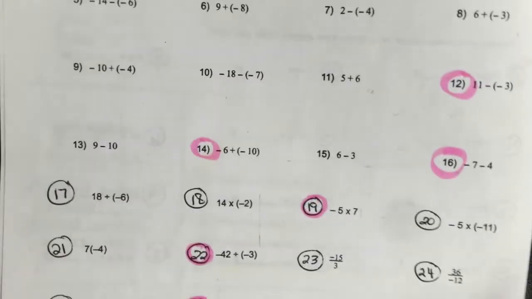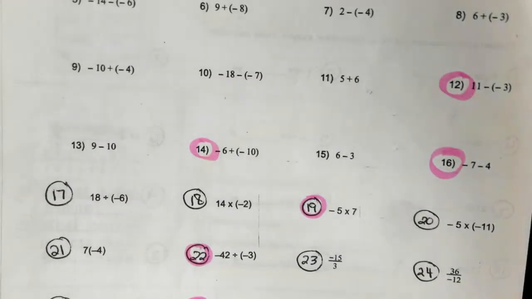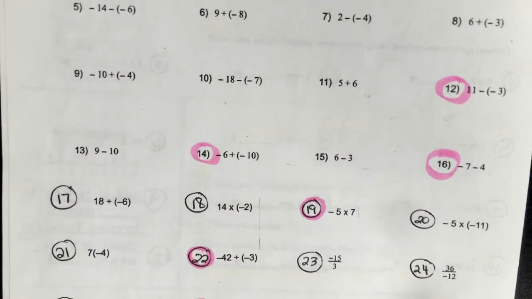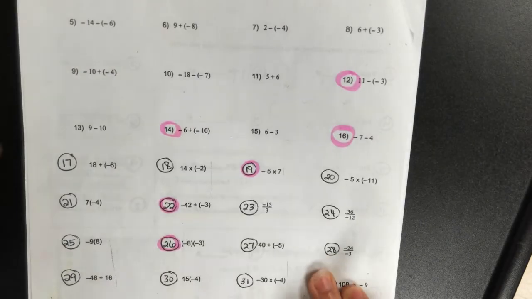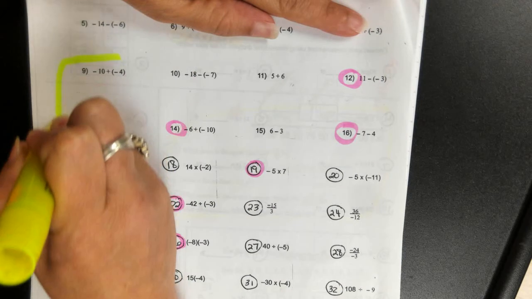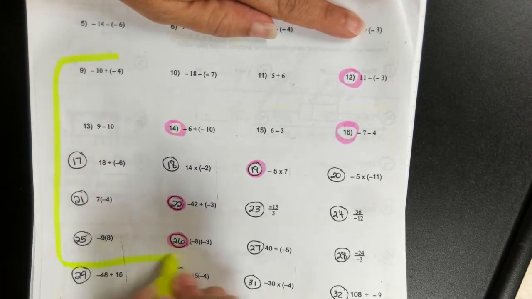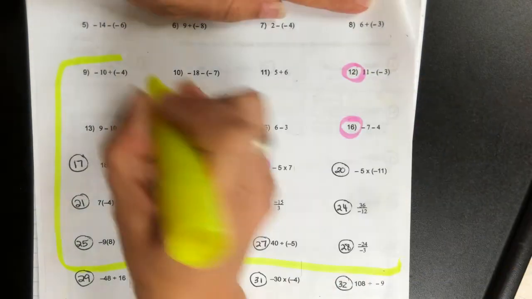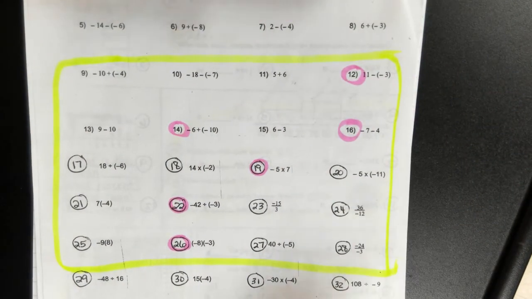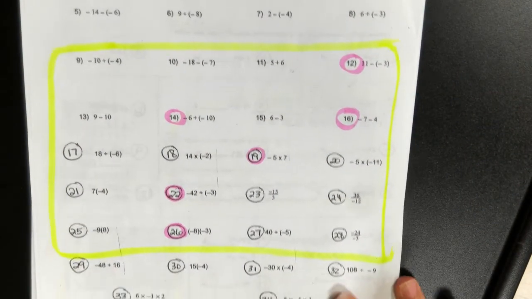Okay, so I'm on the second to back page. I know, it's weird. Okay, this is what I've done in all my classes. You start with just number 9 and go down to 28. Okay, just 9 through 28.